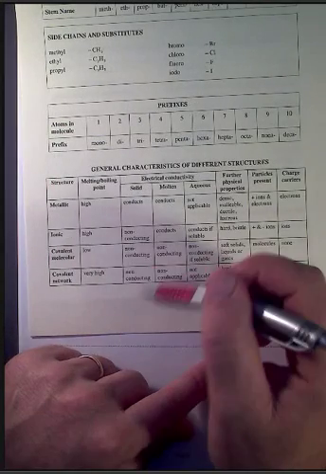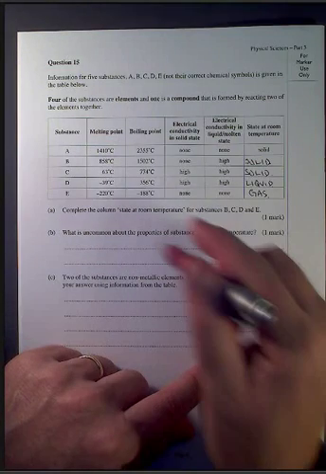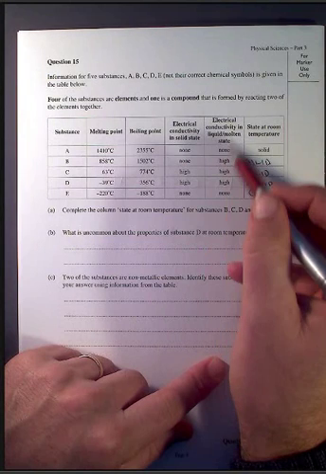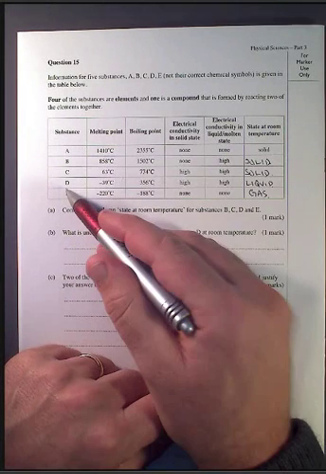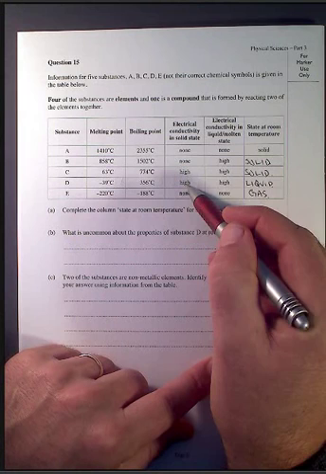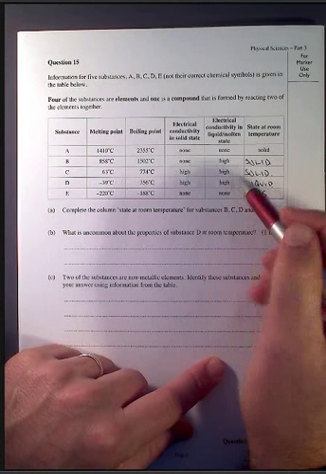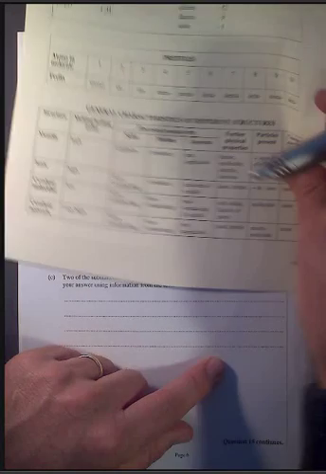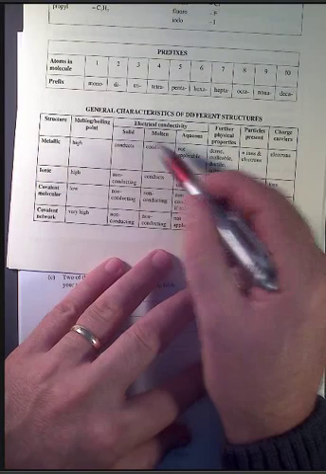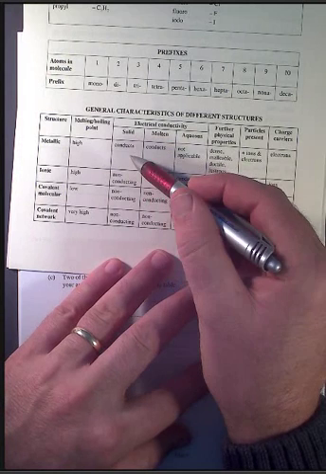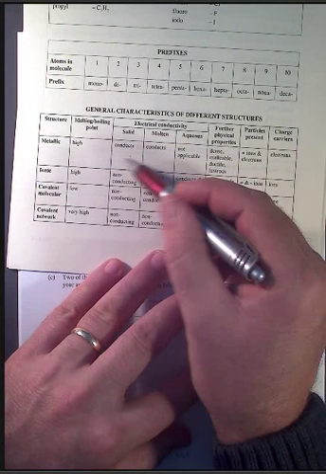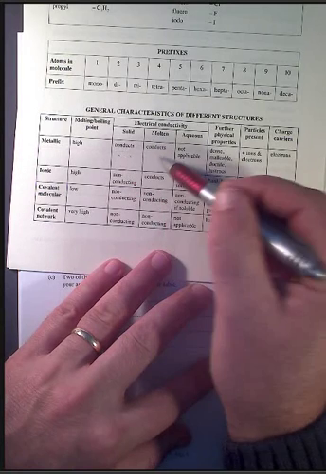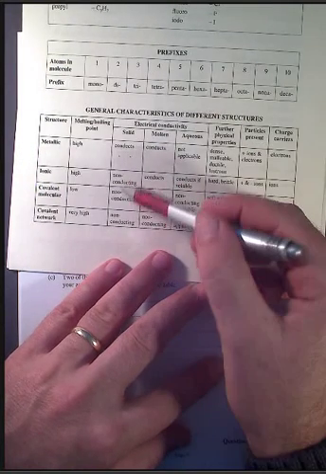Now, we are looking here at some of these: electrical conductivity in a solid and in a liquid molten state. So what we have here, D, is going to have high electrical conductivity in both the solid and the liquid or molten state. Now, is there anything here that matches up to that? Electrical conductivity, when it's solid, conducts. Okay, so it's going to be metallic. It's the only thing that we have that conducts when it's a solid and is molten as well, because all these are non-conducting in the solid form.